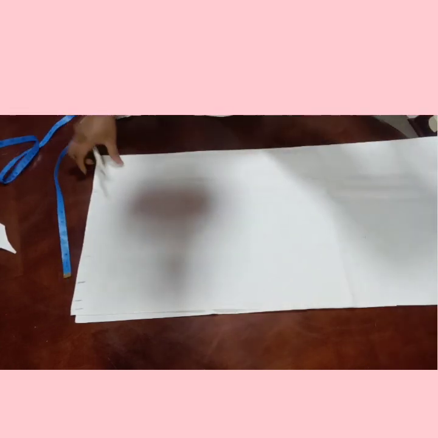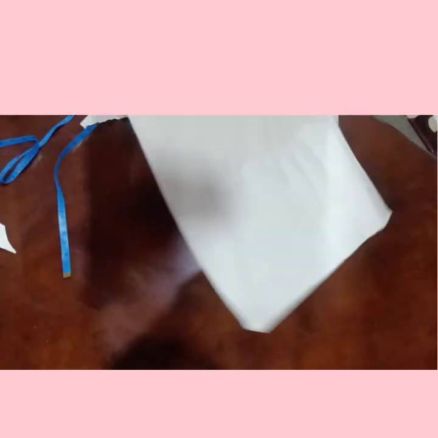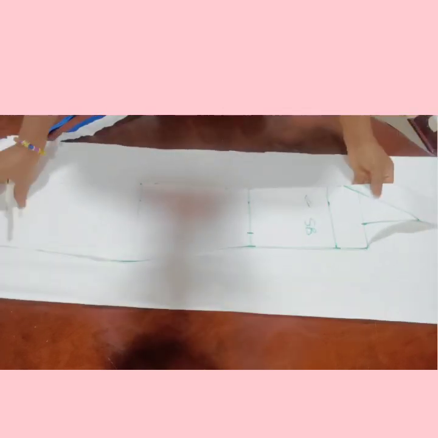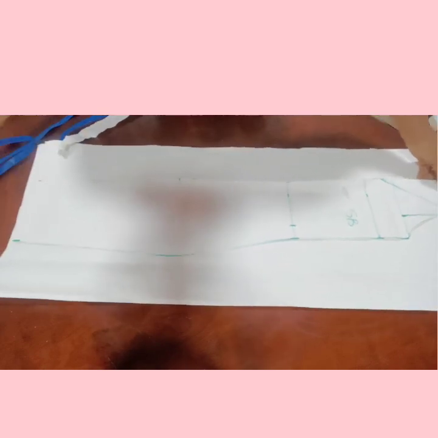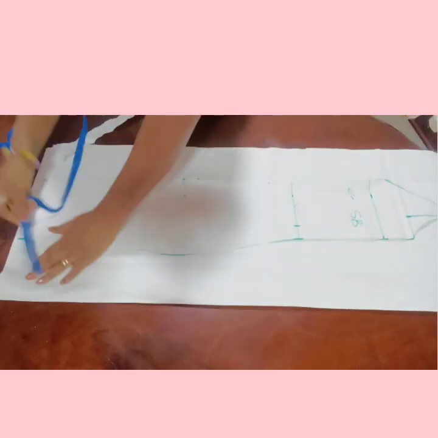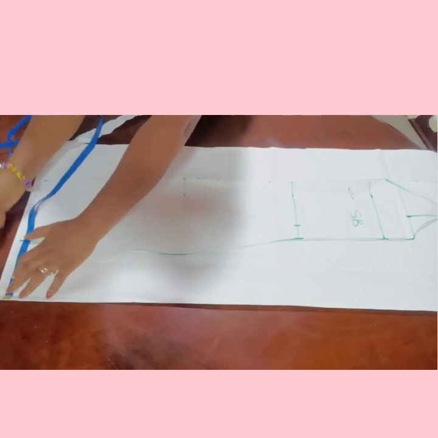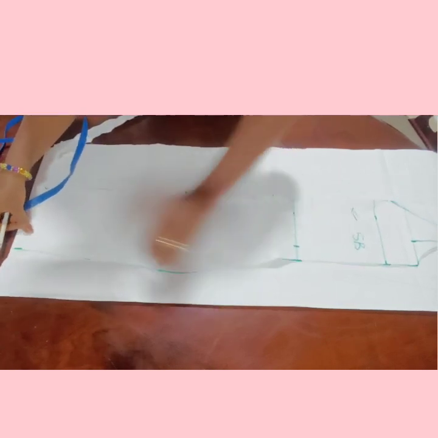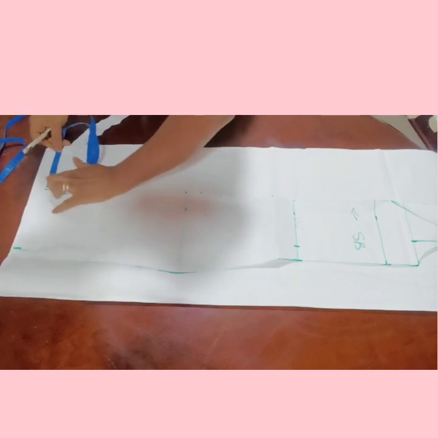So the side back, let me turn the paper. You get your fabric, you fold it into 2 so that you just cut it at once, making sure that you have 4 inches by the side here, and you also have 4 inches on this side.